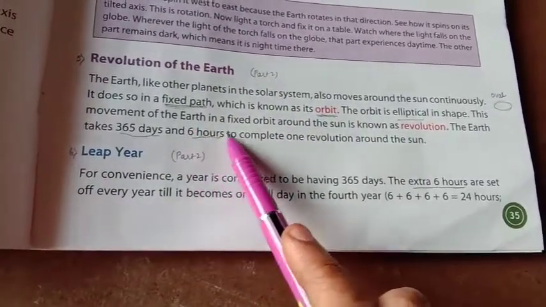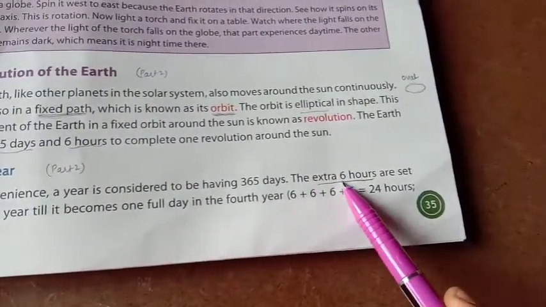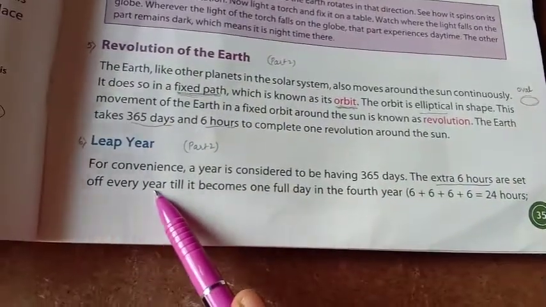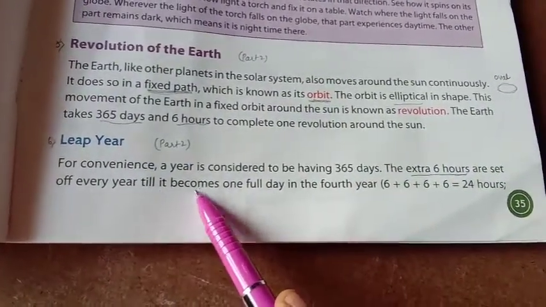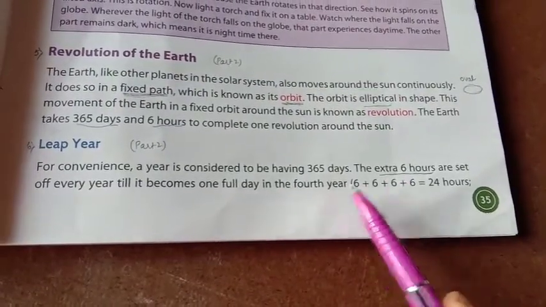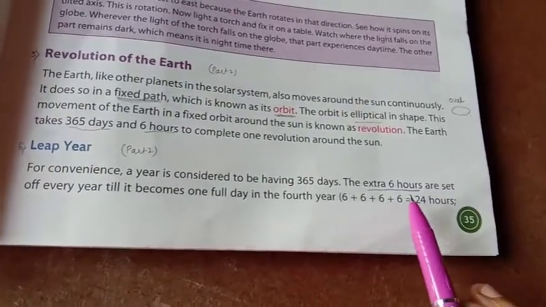Then where does this additional 6 hours go? Let's see. The extra 6 hours are set off every year till it becomes 1 full day in the 4th year. Now you can see where this 6 hours has been adjusted.